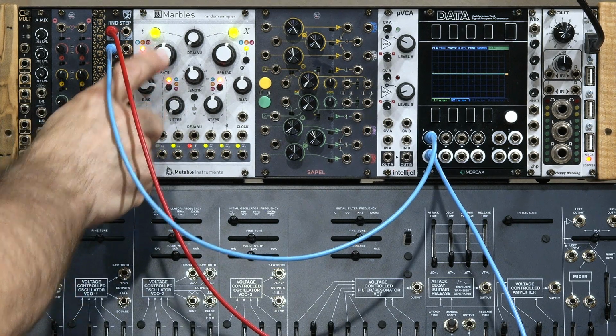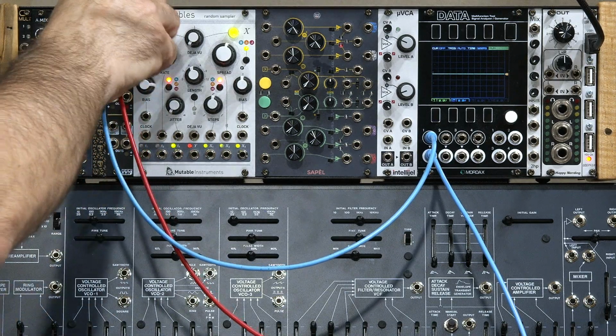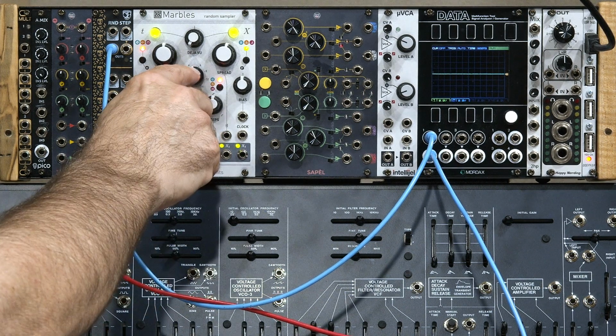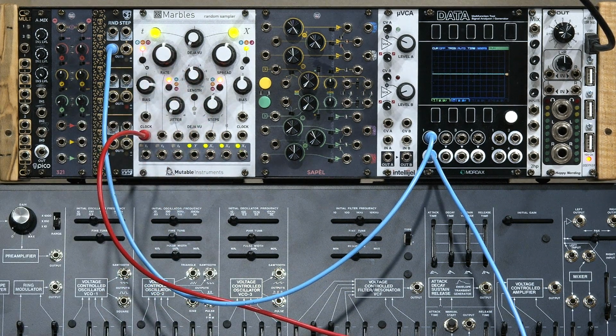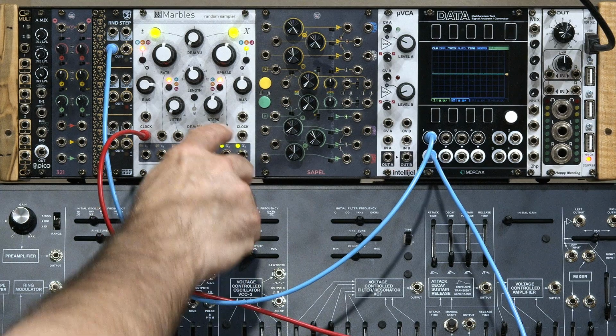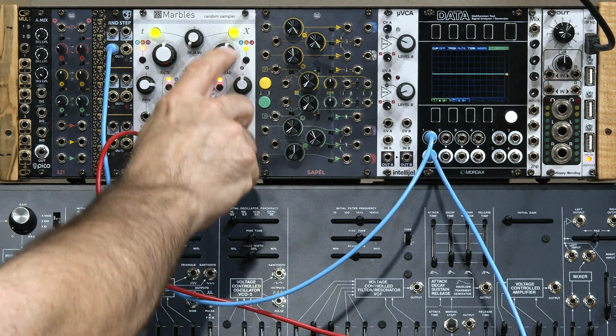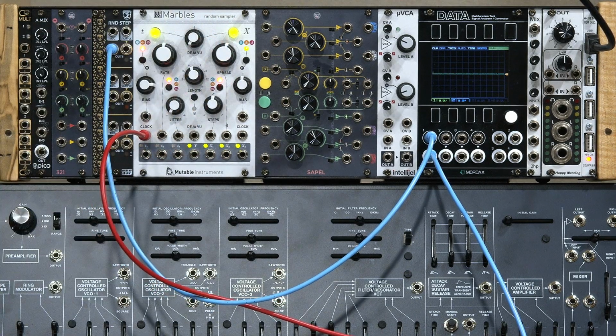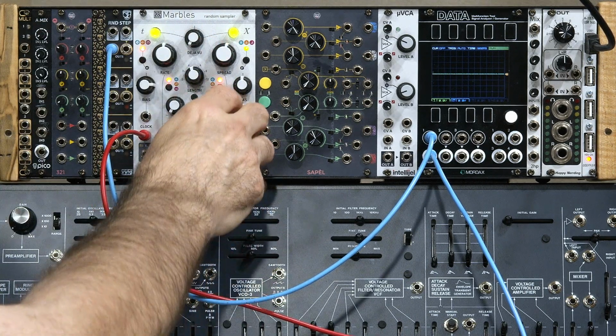Leave rate at 12 o'clock, because that means there'll be a 1-for-1 copy of our incoming clock, which I'll go ahead and patch in now. Set length to 4 initially, because I want to demonstrate exactly what it means. Put steps at noon, as well as spread and bias, all 3 of those. Put Deja Vu full counterclockwise initially. And here's our voltage spread too.